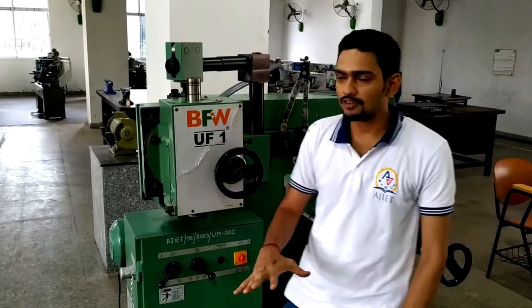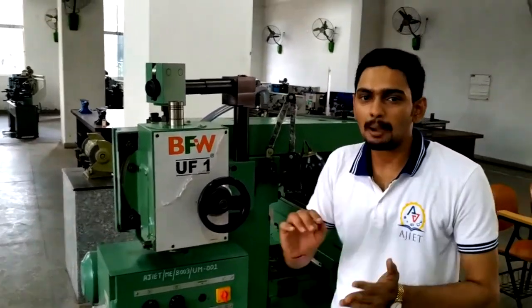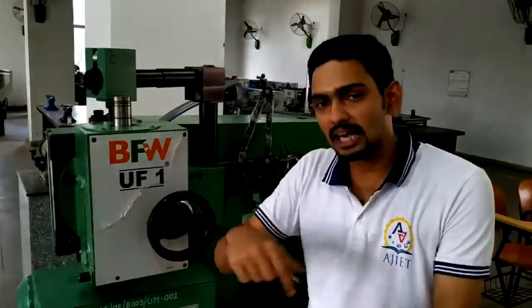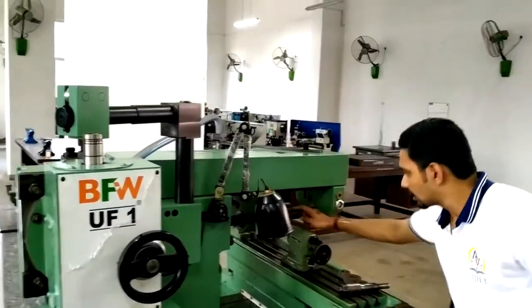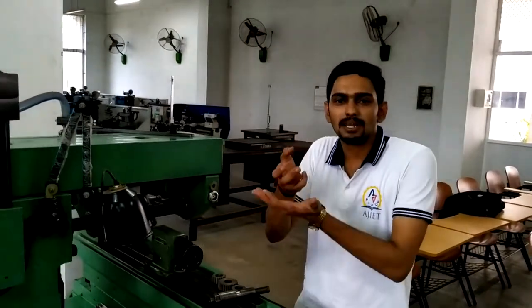I hope all of you know the difference between up milling as well as down milling. Up milling is where the cutter is rotating in clockwise direction. At that time, it will lift the workpiece in upward direction.